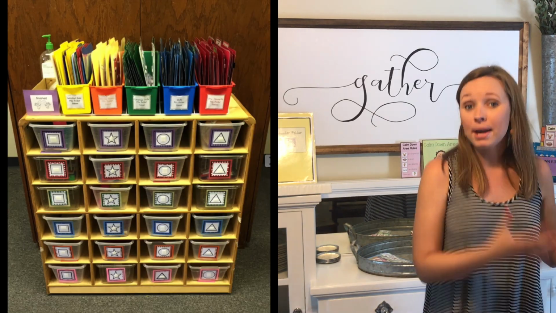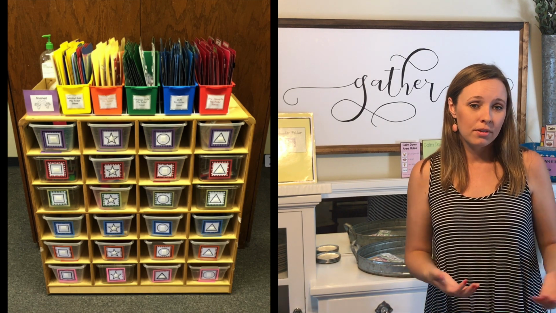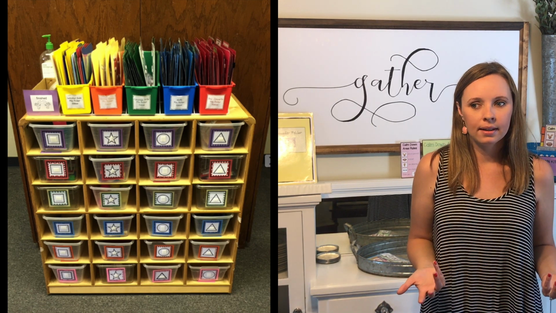And then the next resource, which builds upon the task box visual labels, is this: you can have the best task box system ever, but the students get the task and they don't know how to complete it.